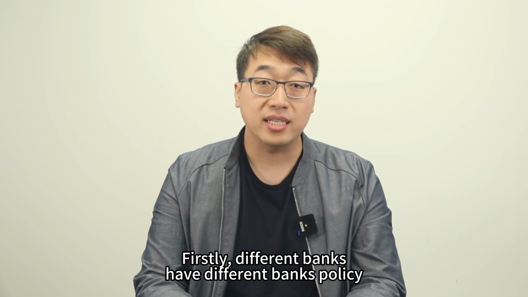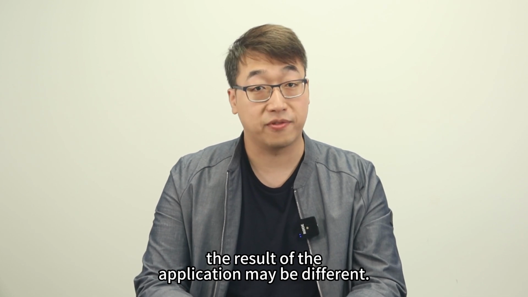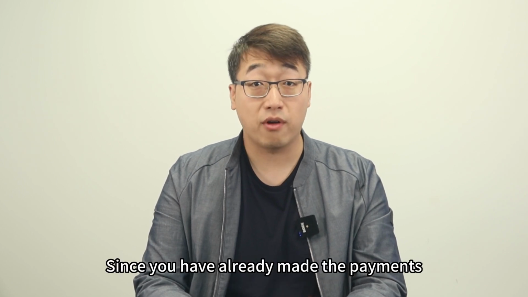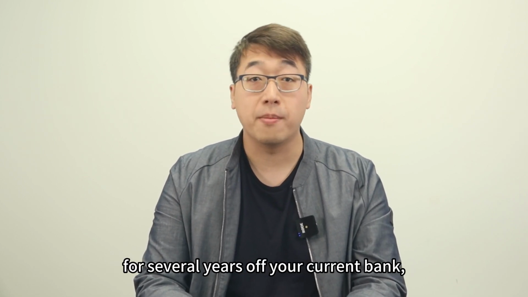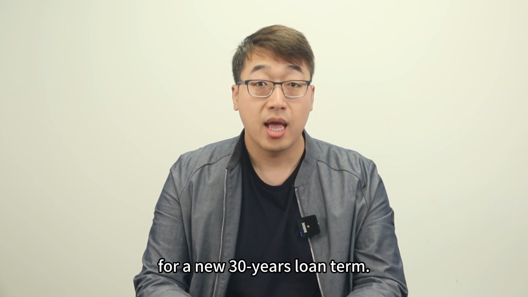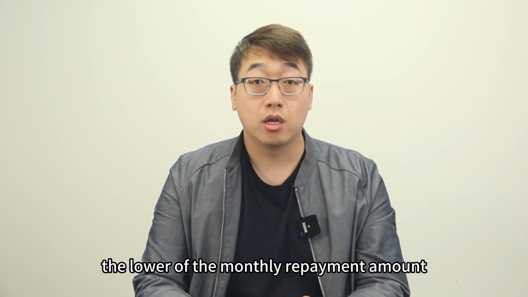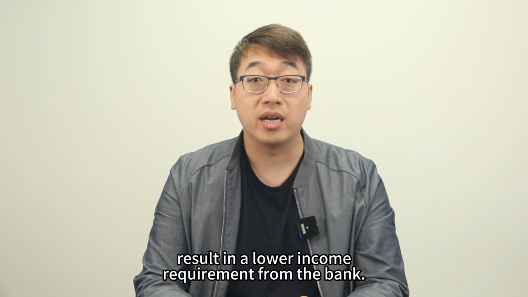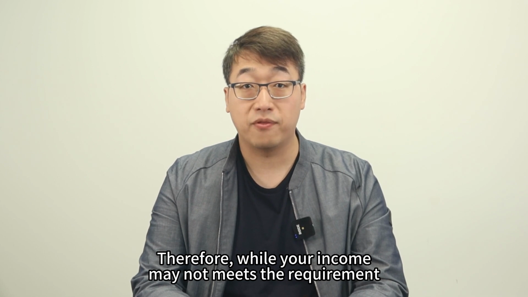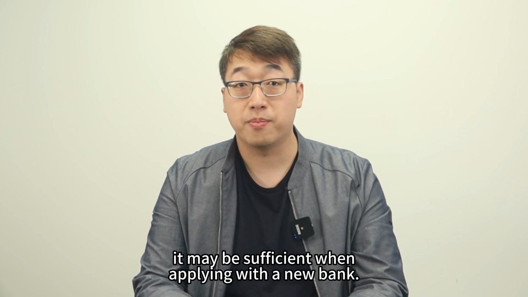Firstly, different banks have different policies, and even with the same income, the result of the application may be different. Secondly, the calculation of the loan term differs. Since you have already made payments for several years at your current bank, switching to a new bank allows you to apply for a new 30 years loan term. As mentioned earlier, with the same loan amount, the longer the loan term, the lower the monthly repayment amount, resulting in a lower income requirement from the bank. Therefore, while your income may not meet the requirement for an interest-only loan with your current bank, it may be sufficient when applying with a new bank.